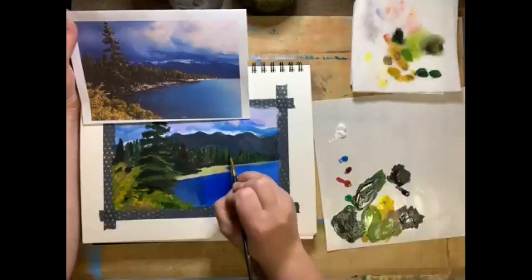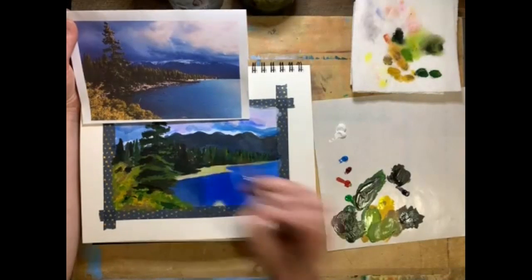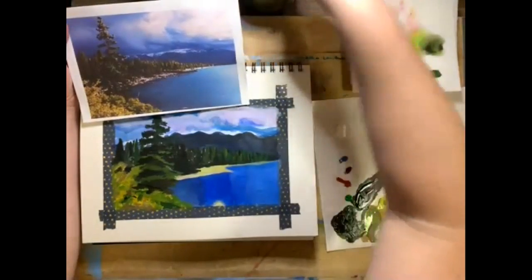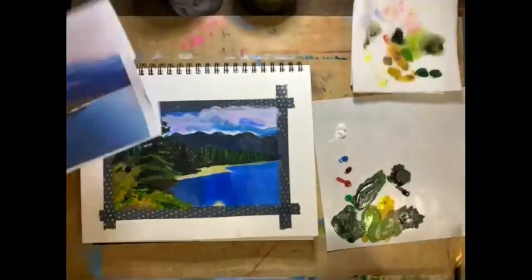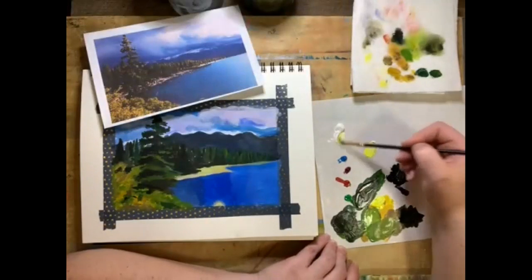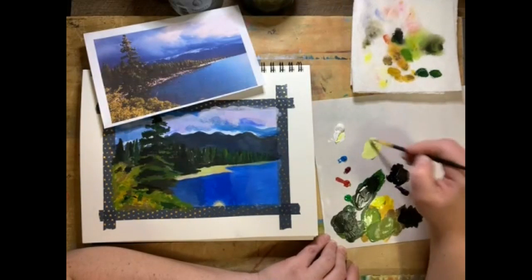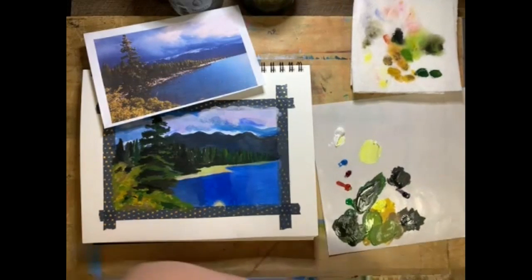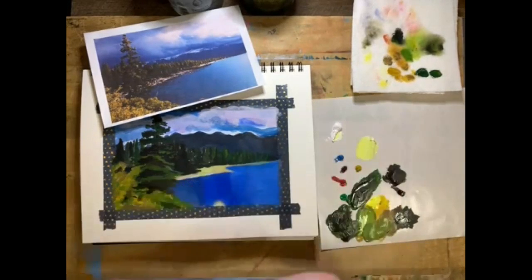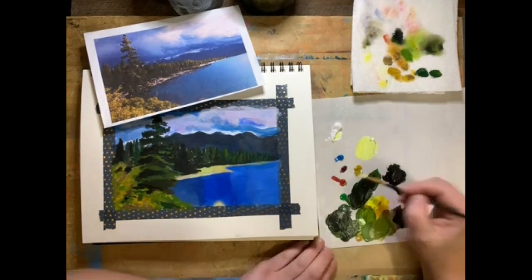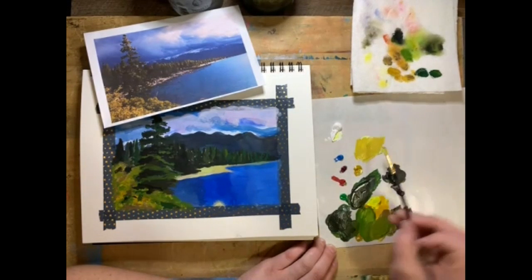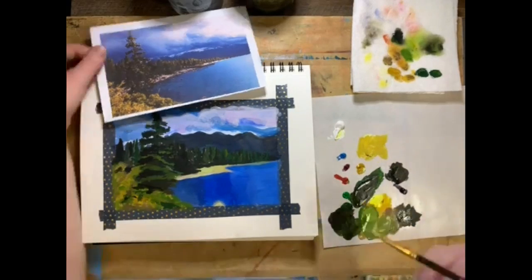I still haven't put in all the highlights that I'm going to yet. I'm still playing with those darks. Your highlights, maybe some yellow, some white, some of that yellow ochre, and then a bit of green. All your lights don't have to be identical either. You can have a couple different ones. This can be kind of fun.